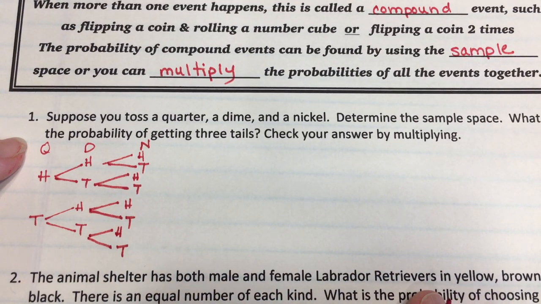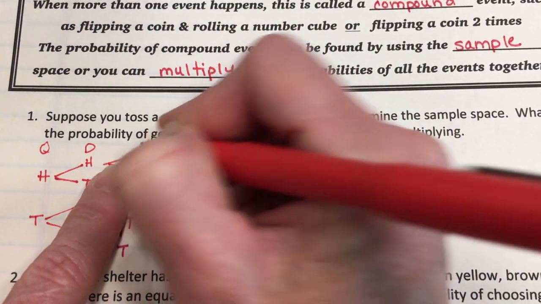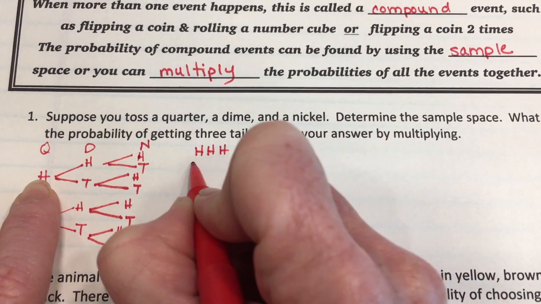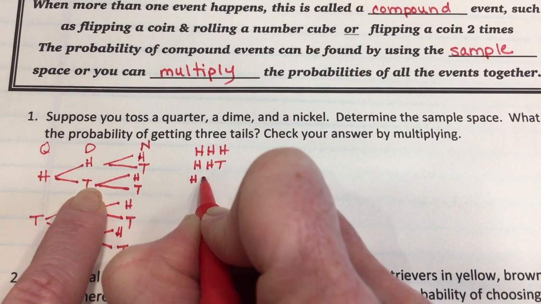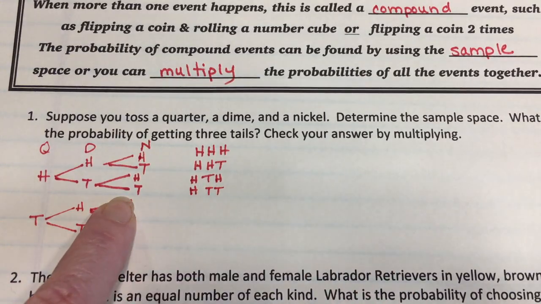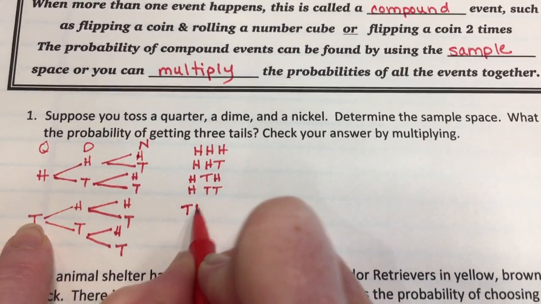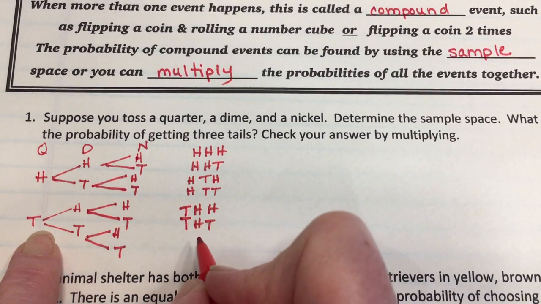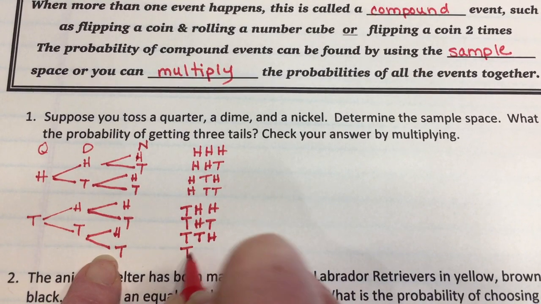If I just make a list based on my tree diagram, reading the branches, I could have heads, heads, heads. Or heads, heads, tails. Or here I could have heads, tails, heads. Follow the branches: heads, tails, tails. I could have tails, heads, heads, or tails, heads, tails. And then the last set of branches, I could have tails, tails, heads, or tails, tails, tails.